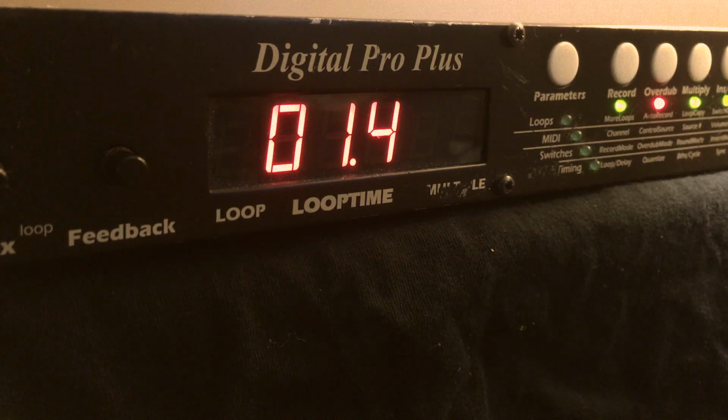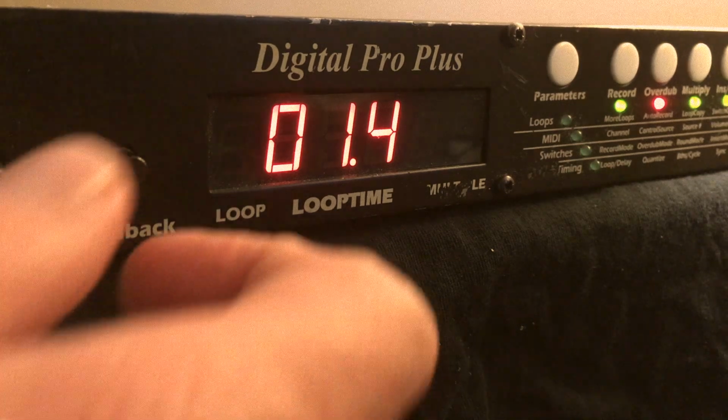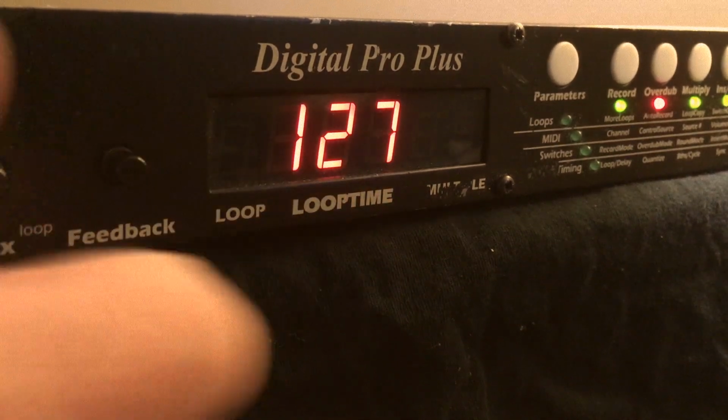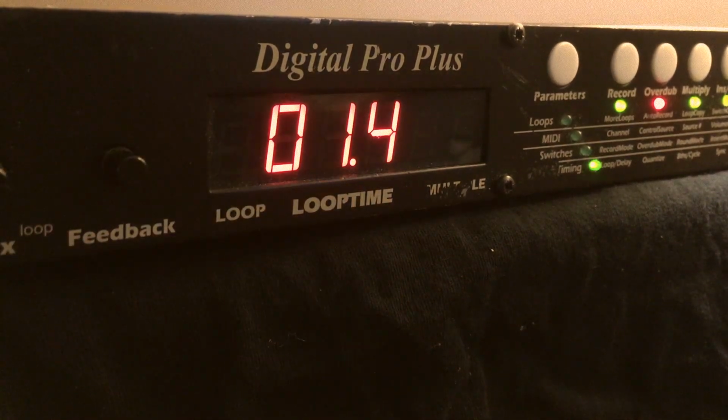I can add in a new note there. And I can sculpt the content of the loop with feedback a little more like that. That kind of thing. This is a lot easier to do while you're playing if you have feedback assigned to a pedal. I'm using feedback on the front knob because I want it to be very clear as to what's going on.